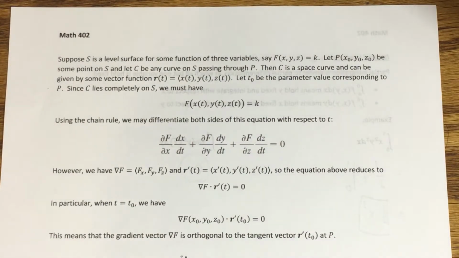All right, so we've been focusing on the gradient vector, and we showed how the gradient vector can be used for a couple of things so far. We showed that the gradient vector can be used in a formula for determining the directional derivative of a function in whatever direction we like.